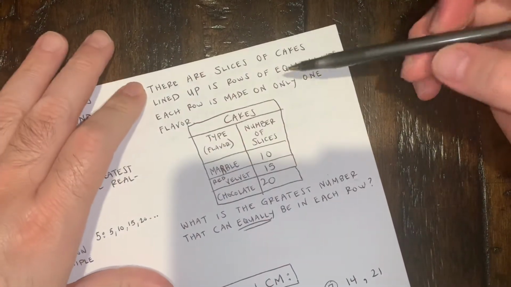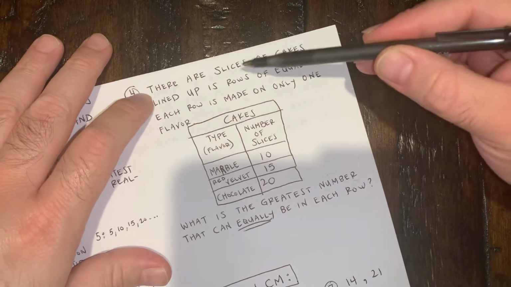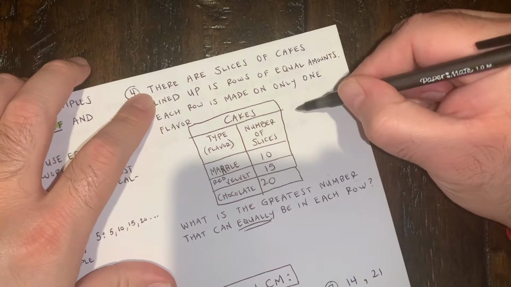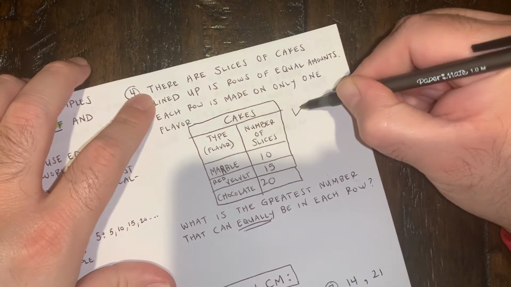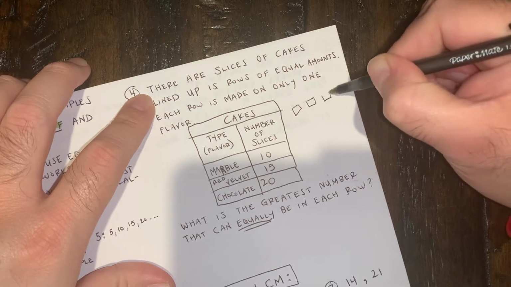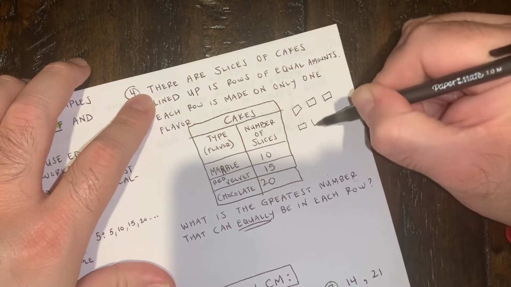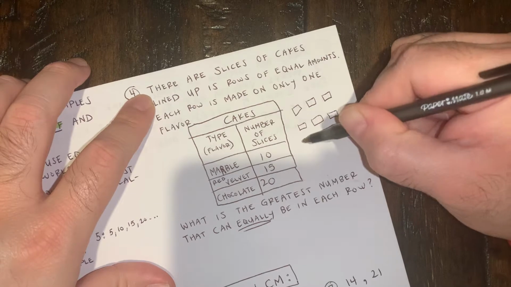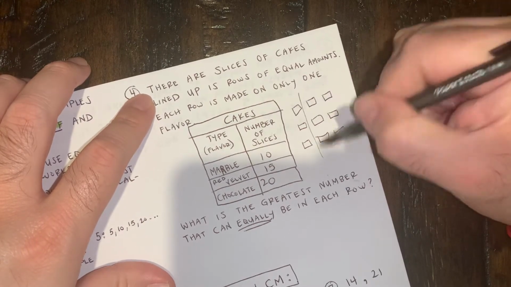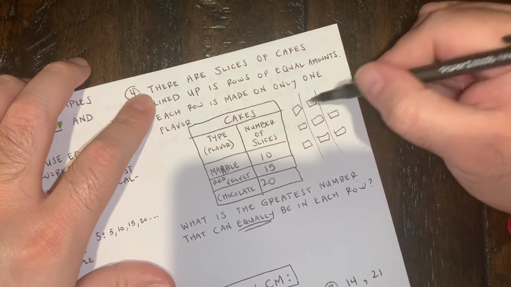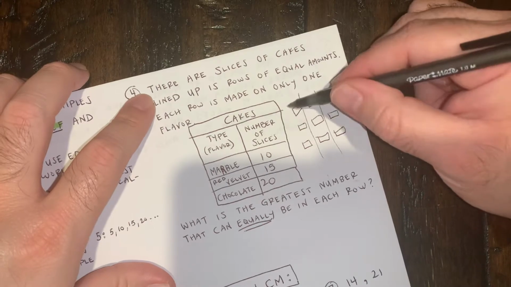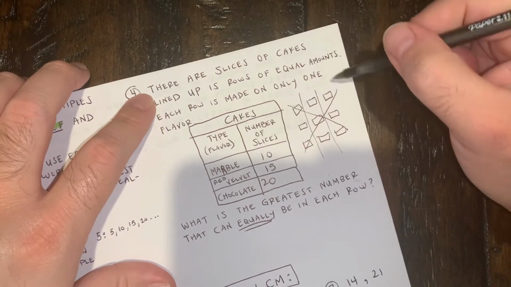So at this party, we have slices of cakes lined up in rows of equal amounts. That means that the cakes have to be lined up in rows and realize that the rows have to be equal amounts. So if there's 3 on this row, that means that every single row has to be 3. So that's just an idea of what we're doing. We're lining up the cakes in equal amounts.